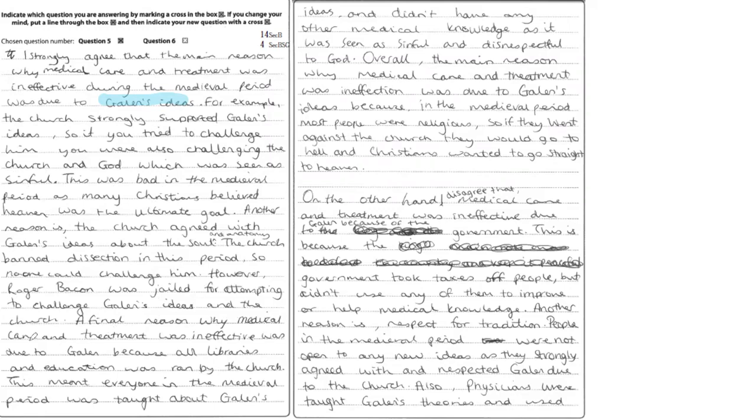The final reason why medical care and treatment was ineffective was due to Galen, because all libraries and education was run by the church. This meant everyone in the medieval period was taught about Galen and didn't have any other medical knowledge, as it was seen as sinful and disrespectful to God. Overall, the main reason why medical care and treatment was ineffective was due to Galen's ideas, because in the medieval period, most people were religious, so if they went against the church, they would go to hell, and Christians wanted to go straight to heaven.